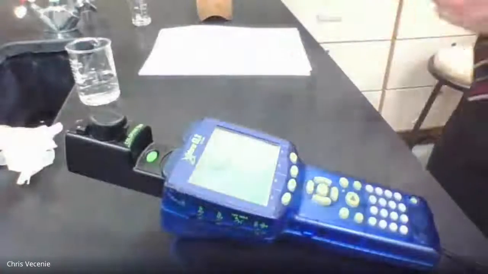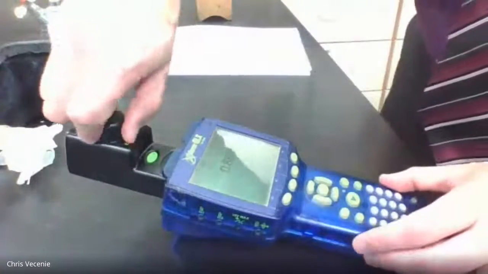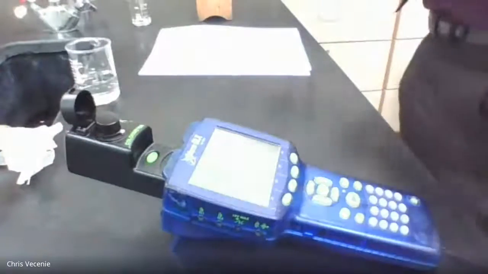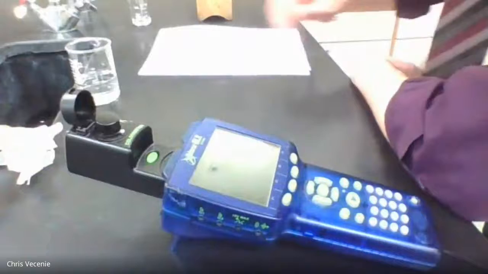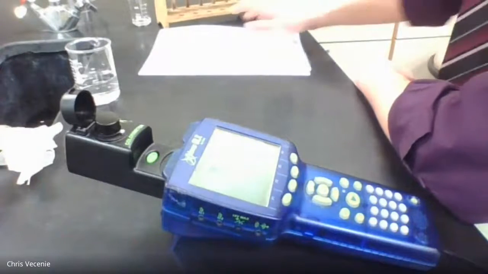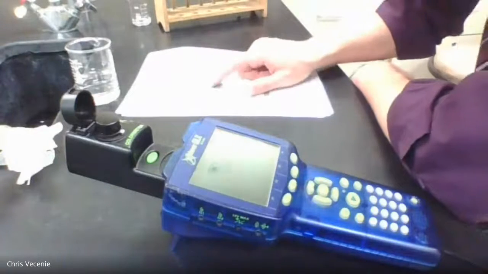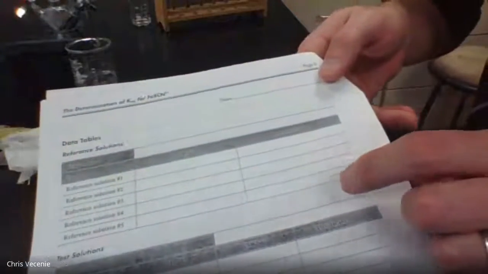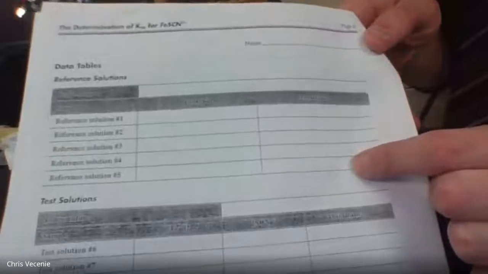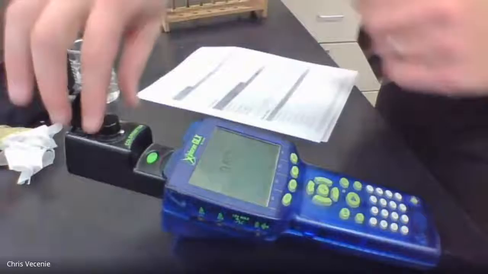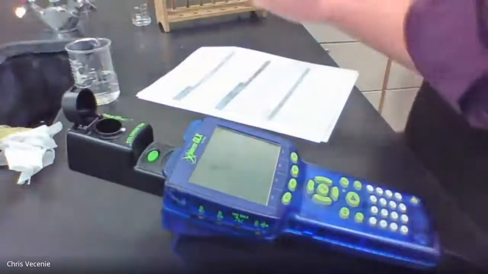All right, so we're going to do this for each of the other test solutions. Oh, and hang on, that's your bottom number. Whenever I showed you what those were, those got reversed on me. So that's your very bottom one. That's your reference solution 5. So 0.882, you want to put down here rather, in the absorbance for test solution 5. Because like I said, whenever I spun that around so you could see the colors, I reversed my order.